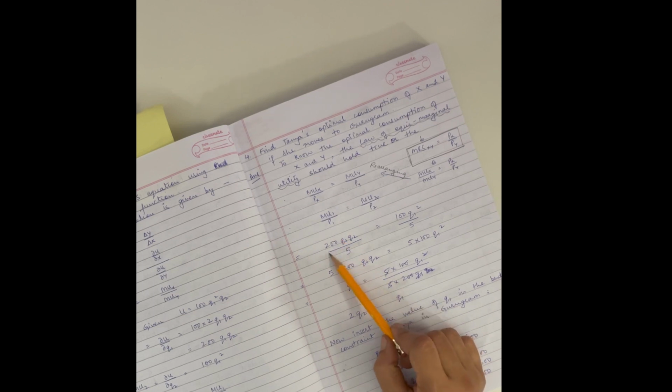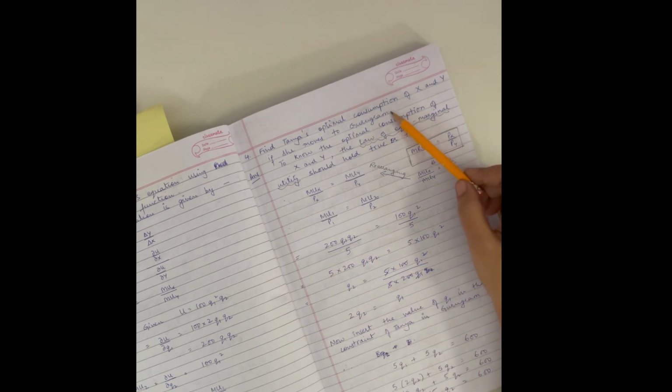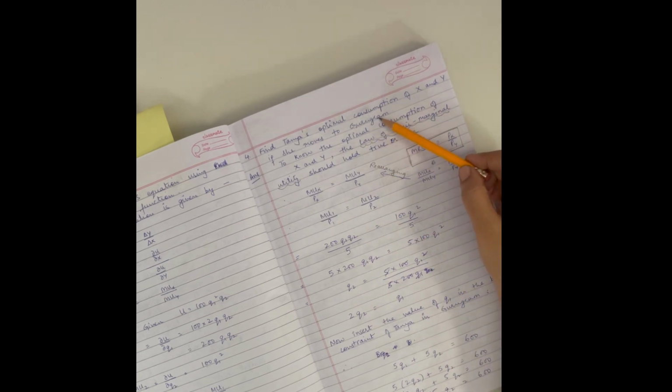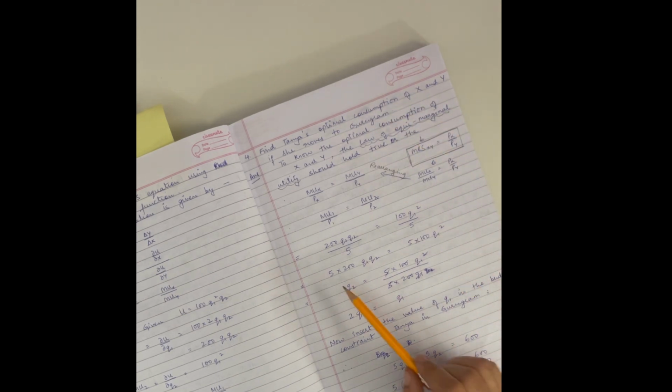MU1 is 200 Q1 Q2 divided by P1, that's 5 in case of Gurugram, and MU2 is 100 Q1 squared divided by 5, that's the price of good 2 in Gurugram. So cross multiplying, we get this equals this.